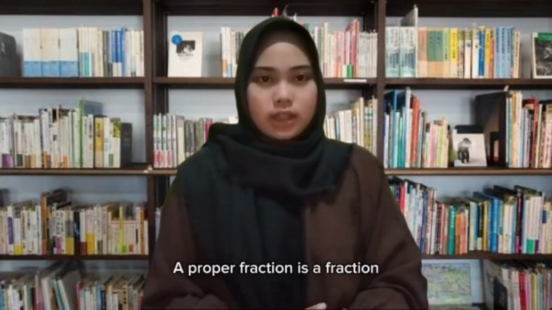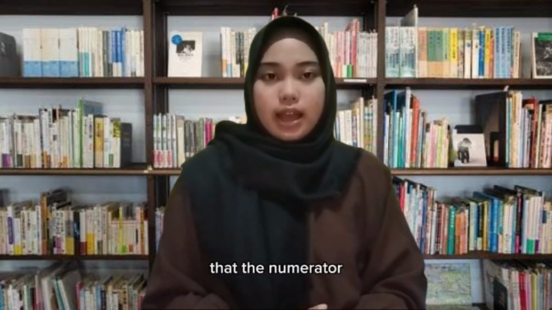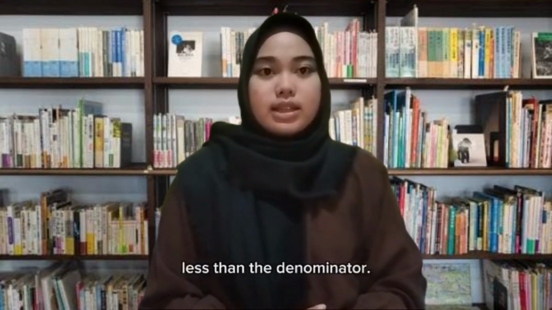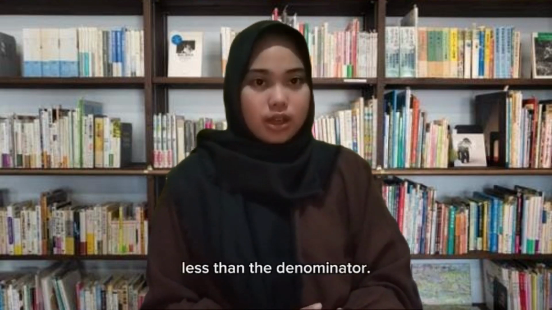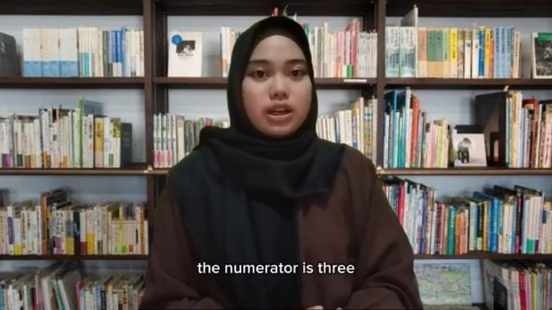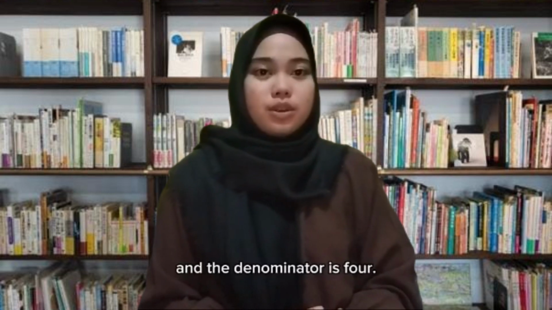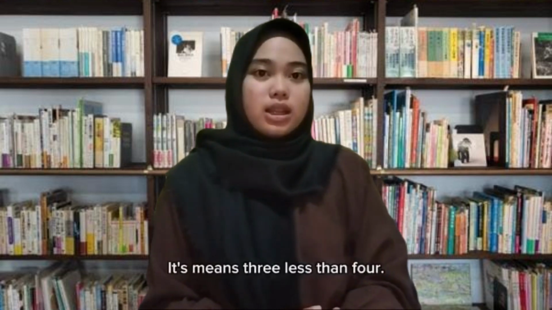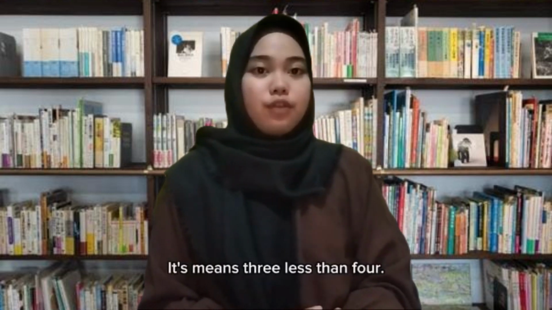A proper fraction is a fraction that has the numerator less than the denominator. Example, 3 over 4. The numerator is 3 and the denominator is 4. It means 3 is less than 4.